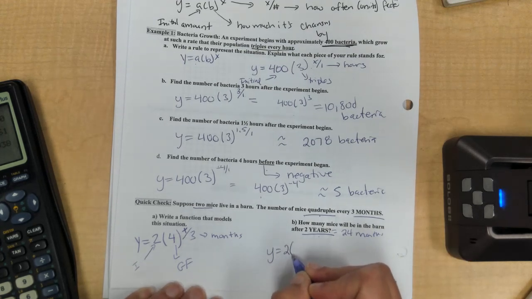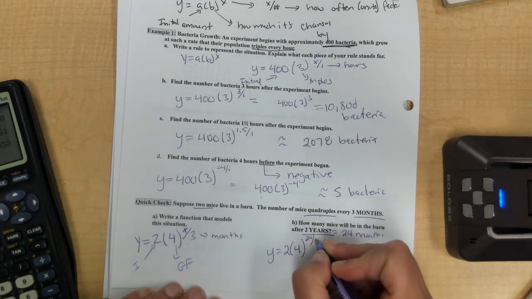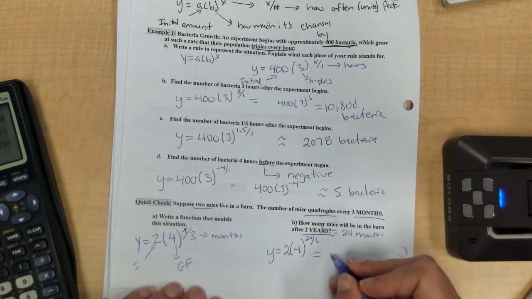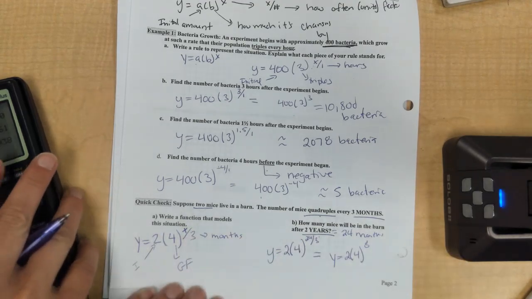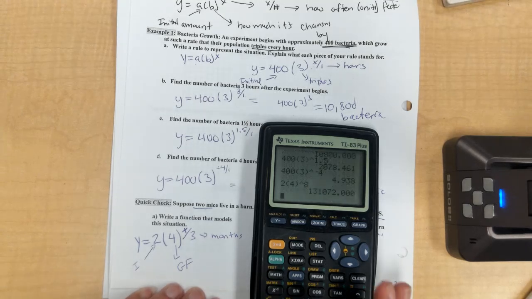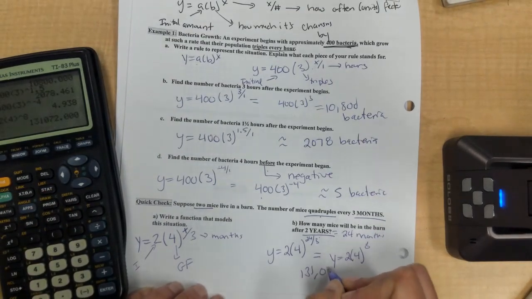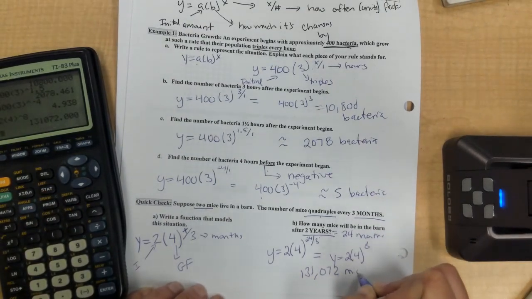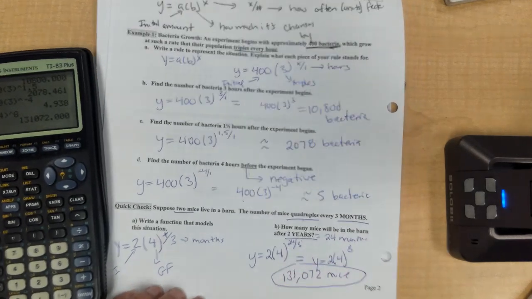y equals 2 times the quantity of 4, and then 24 goes in for x. So 24 divided by 3, which I know is 8. So y equals 2 times the quantity of 4 to the 8th power. So type it in your calculator: 2 parentheses 4 to the 8th power. Ooh, pretty big number. 131,072 mice. And again, round to the nearest whole number because we're talking about a rodent here.